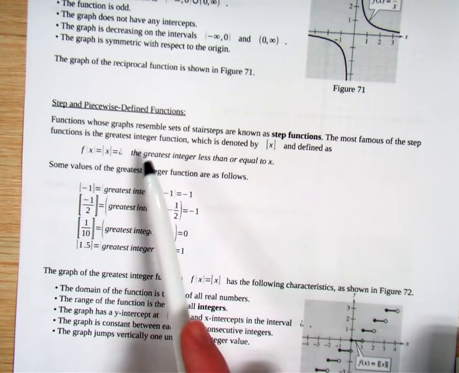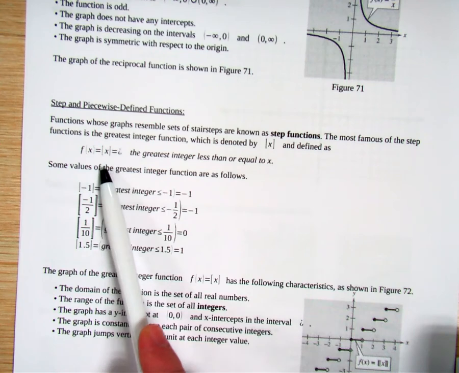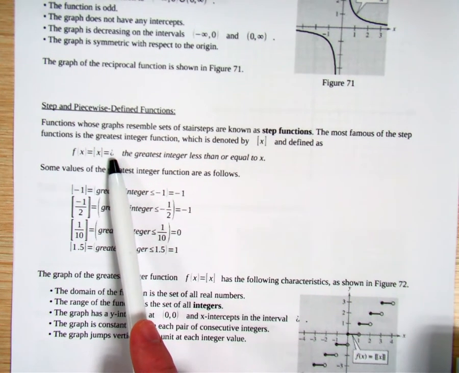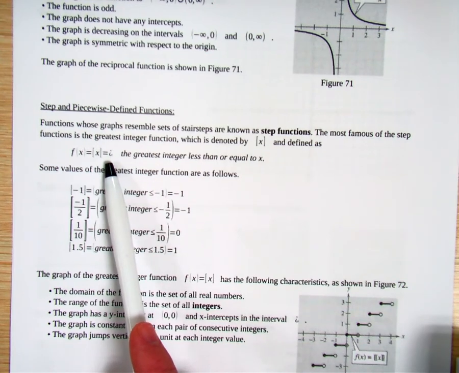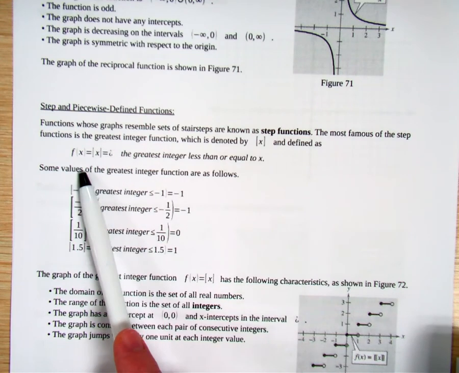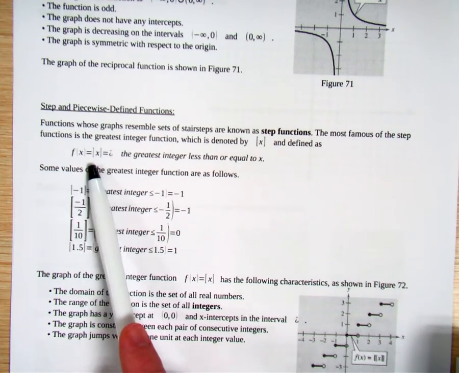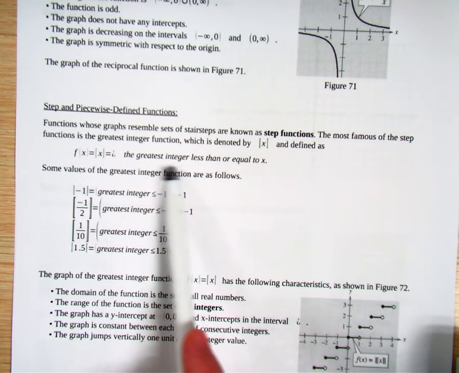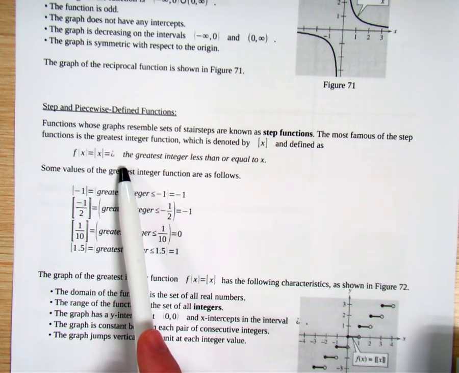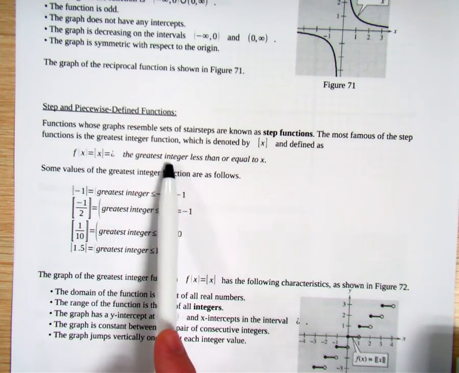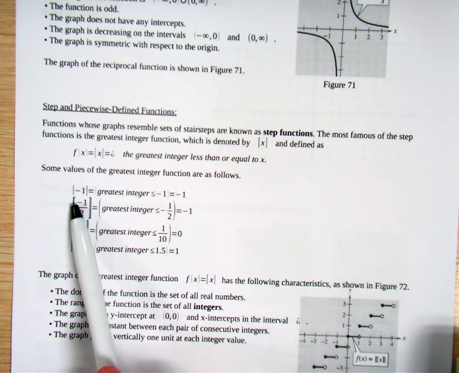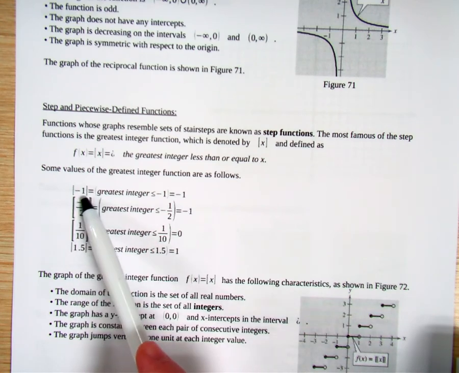We got a little typo or a problem here with characters transferring from Microsoft to Schoology probably here, so we're going to have some funky looking stuff. That was probably just supposed to be a regular question mark, but okay, so the greatest integer function is going to be the greatest integer less than or equal to x. Okay, so, and these are greatest integer bars, not absolute value here.